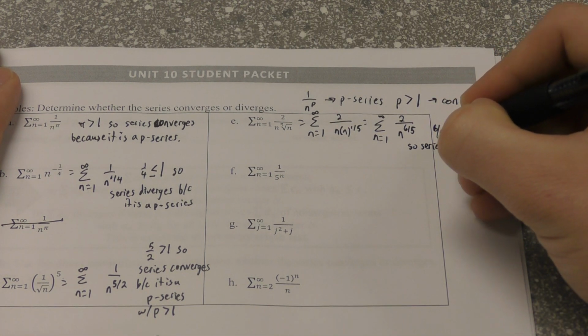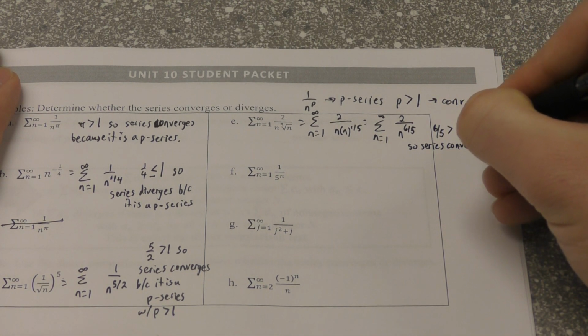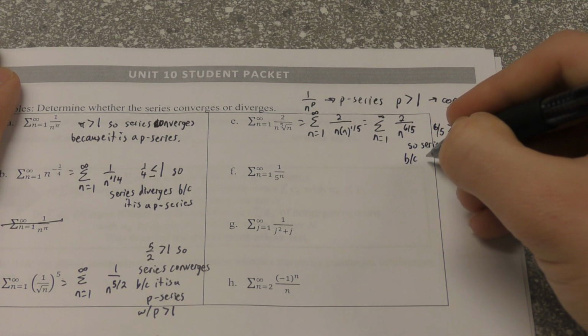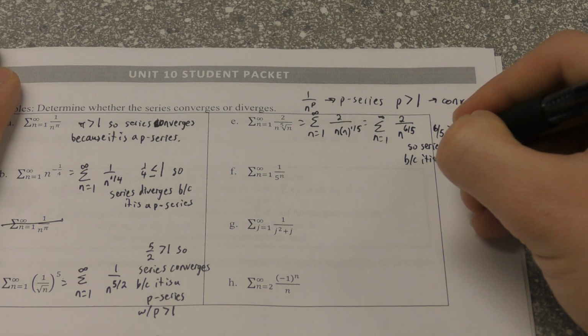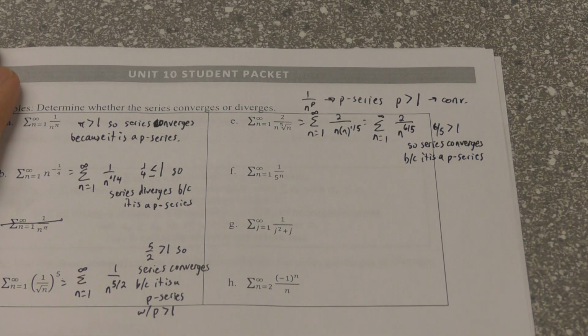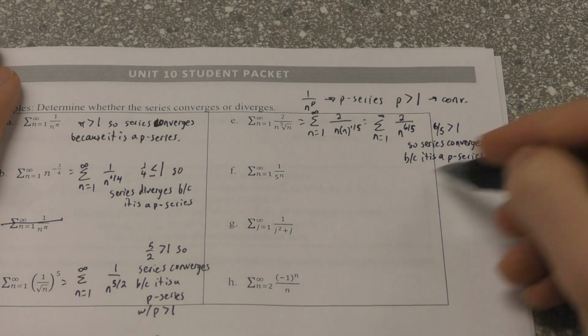So our series converges because it is a p series. We'll do a little more exploring later on with some other tests that we can use to show this kind of thing, but for now, this will suffice.